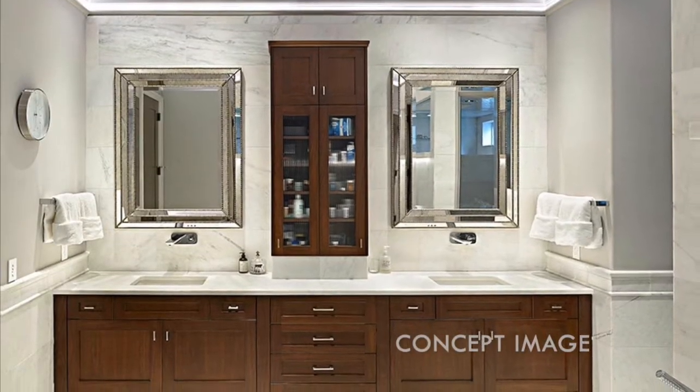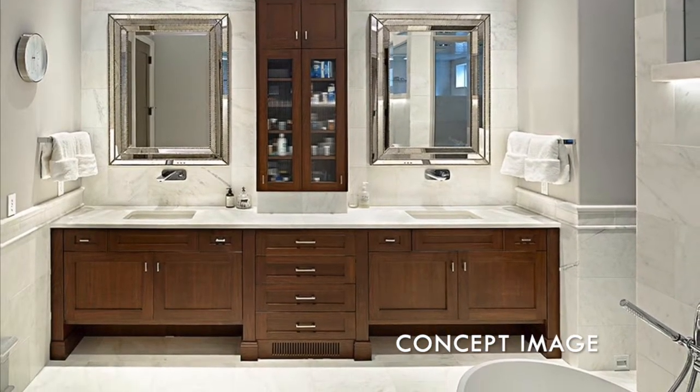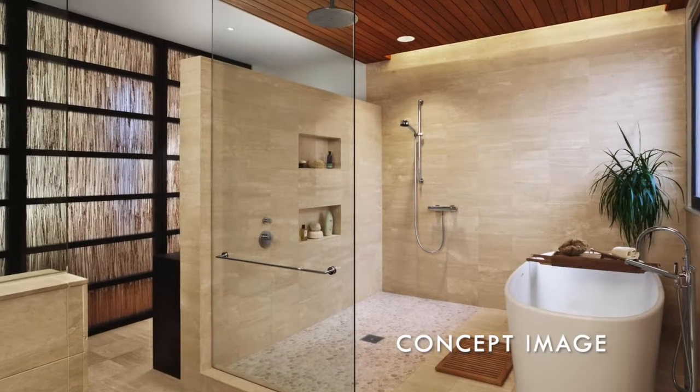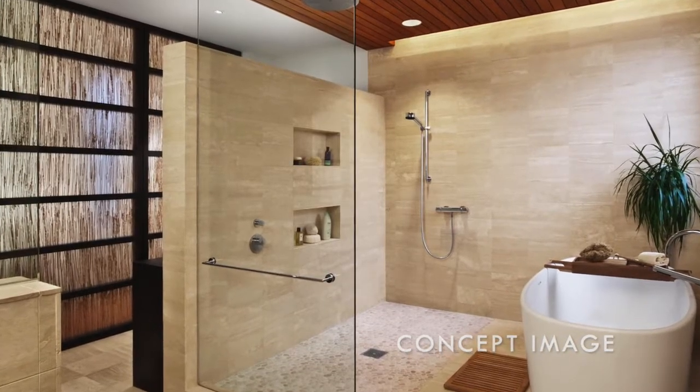This project was a success in every way as we helped recreate the spa oasis experience that our clients sought out from their travels around the world. In addition, we helped future-proof the bathroom by making sure the design would be able to accommodate accessibility modifications in the future.